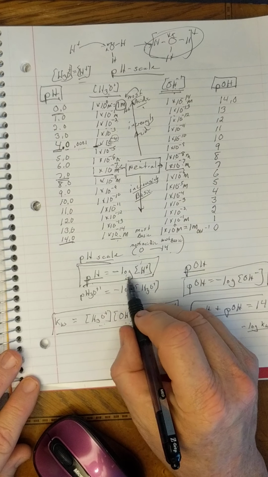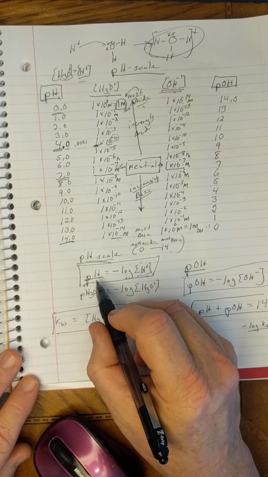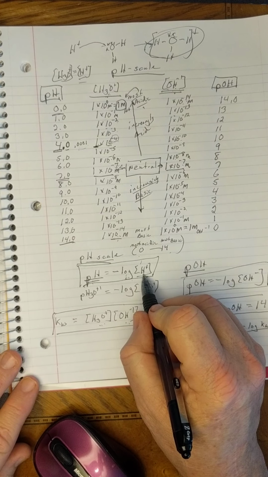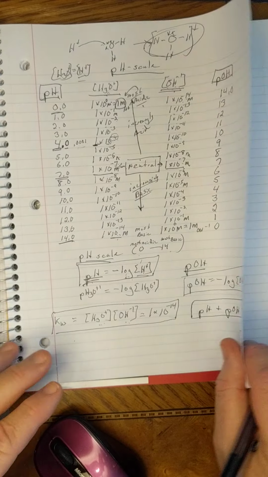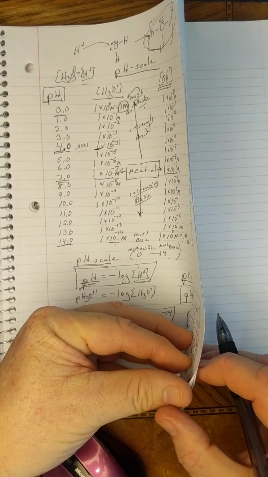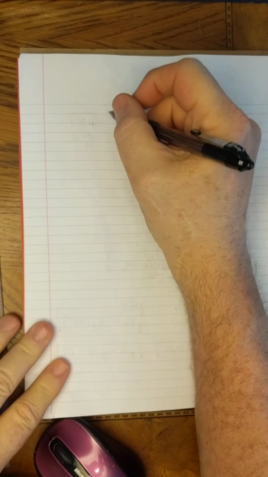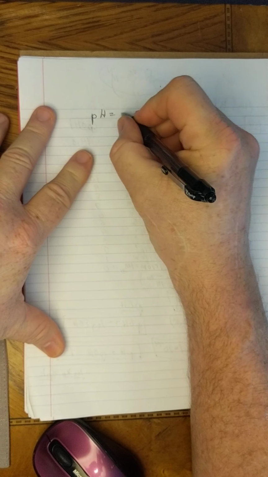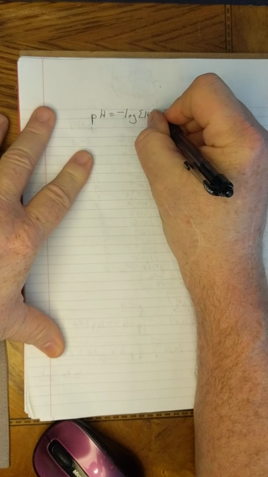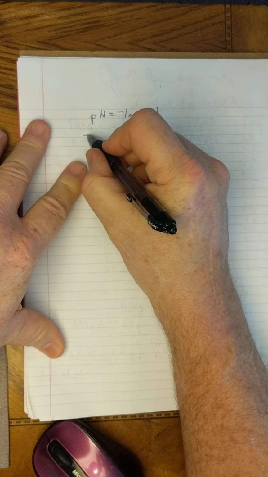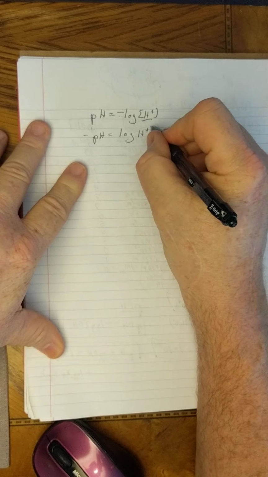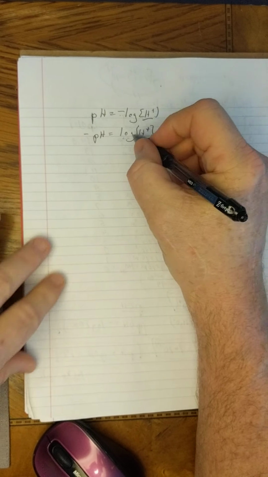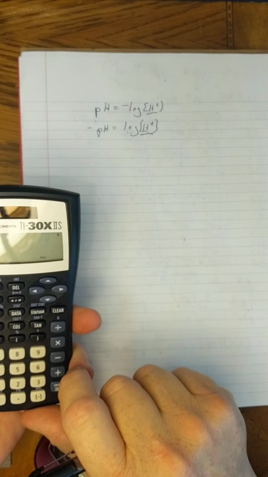Now, if I have the pH, how do I find the concentration of H? Well, I'm going to take this equation. Let me solve that in the next page. Okay. If I know that pH equals negative log of H, then I'm going to take the negative and I'm going to solve for the H plus. Now, how do I solve for that? How do I get rid of a log? You get rid of a log with an anti-log, which is right here on your calculator.